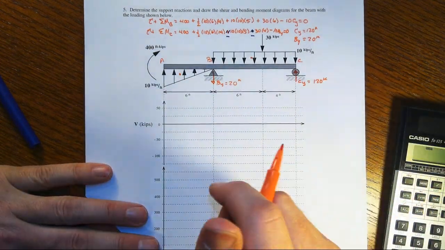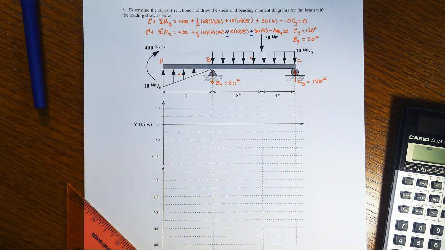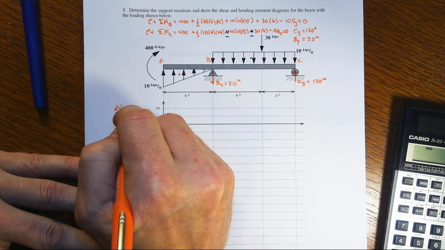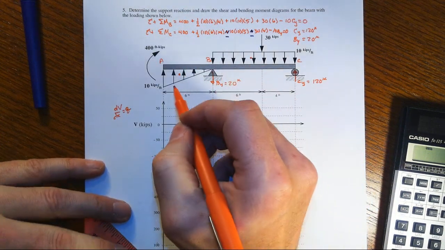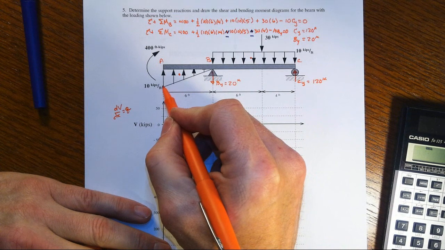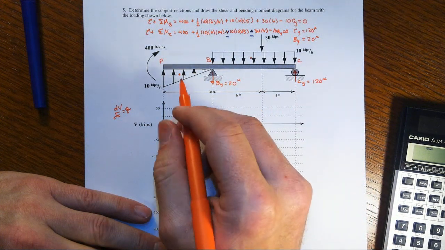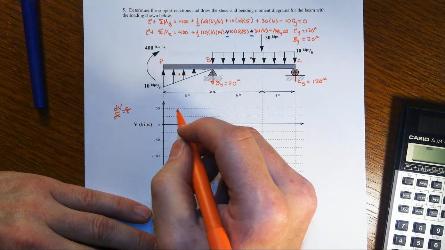Now, this is a complicated problem. Now we can go fuss around with the shear moment diagrams. This will be challenging too. dV/dx equals q. Well, q starts off with a positive intensity upwards, 10 kips per foot, and then goes to 0. So we're going to have a second order curve that's concave down. How do I know?